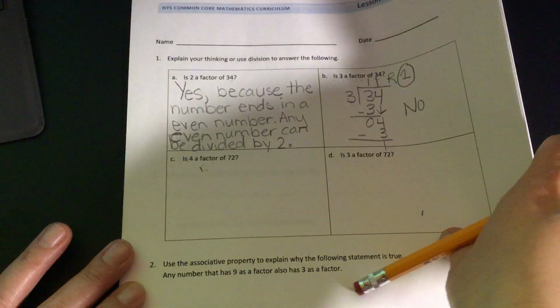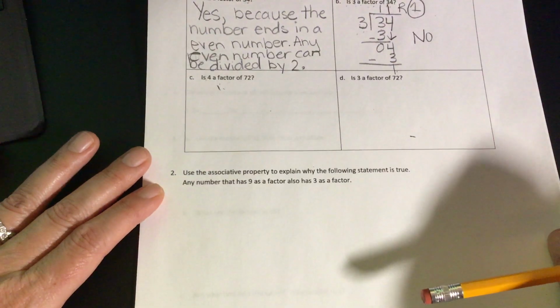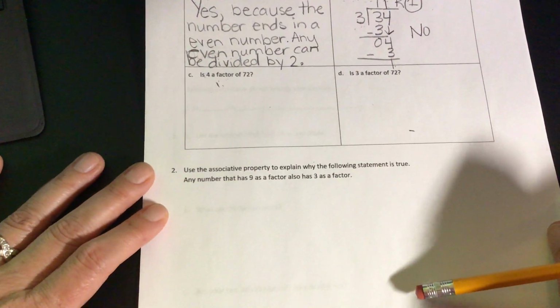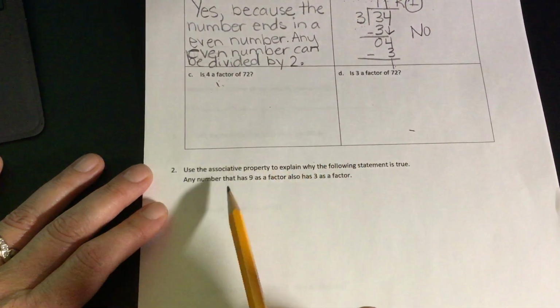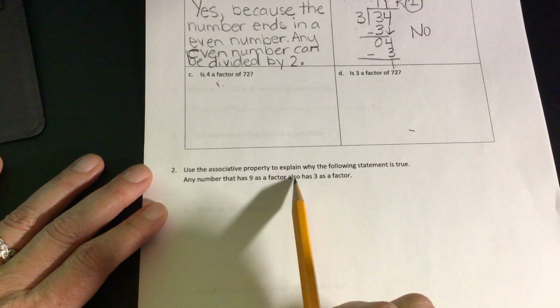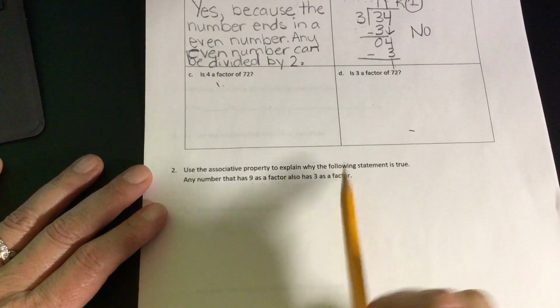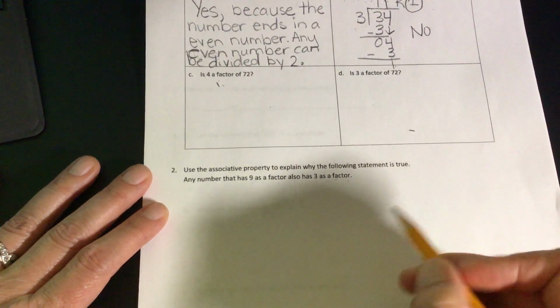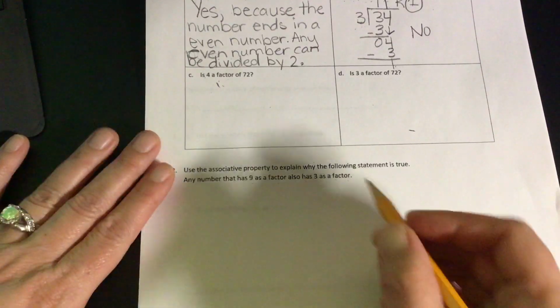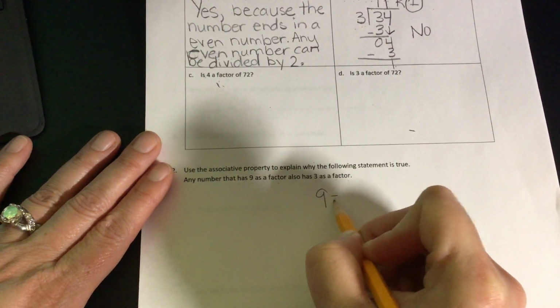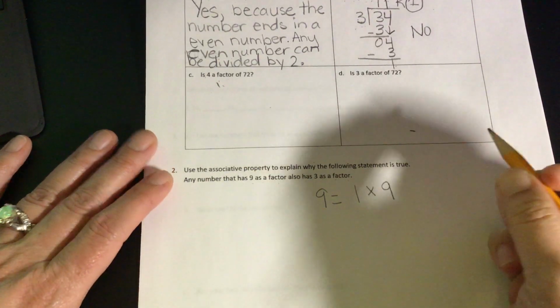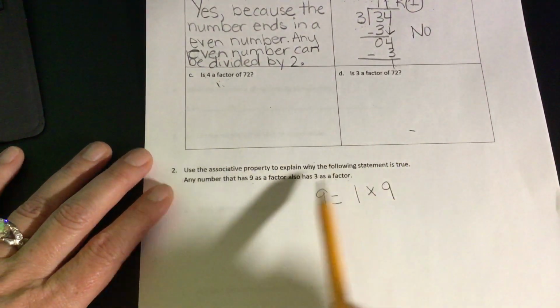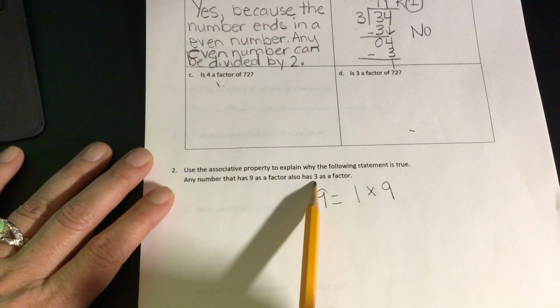Number 2, let's do together. Okay, it says, use the associative property to explain why the following statement is true. Any number that has 9 as a factor also has 3 as a factor. So I'm going to give us a number sentence because I'm going to use that associative property. I'm going to say 9 equals 1 times 9. And they're saying that 3 is a factor.